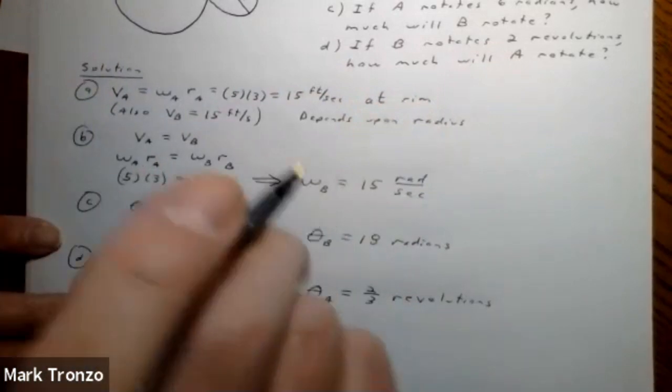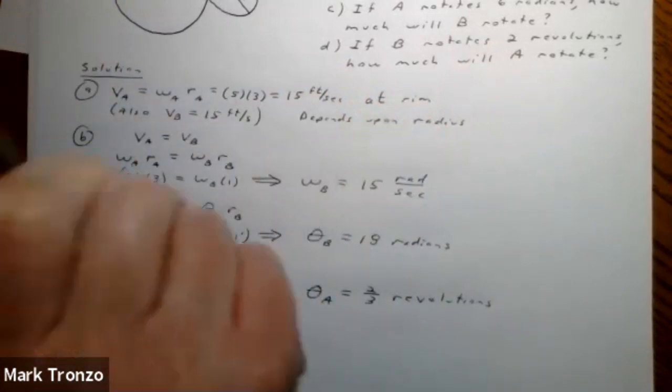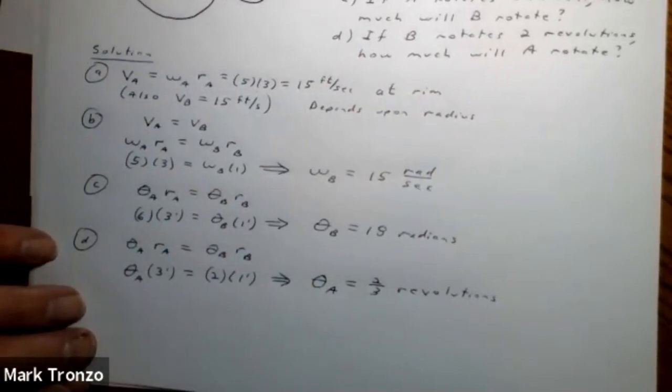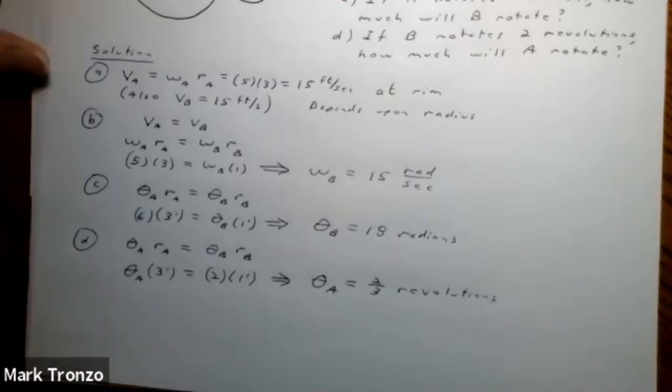Yeah. And you said you had a second question? Yeah, for the last two parts, you said that theta of A times the radius of A is equal to theta of B times the radius of B. Could you maybe explain that a little? Oh, yes, right. So let's see. So if we did that, what's going to happen? Let me see if I say this correctly.